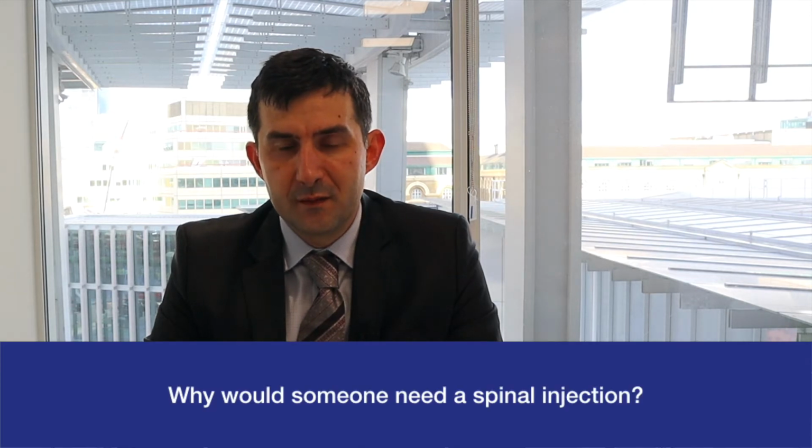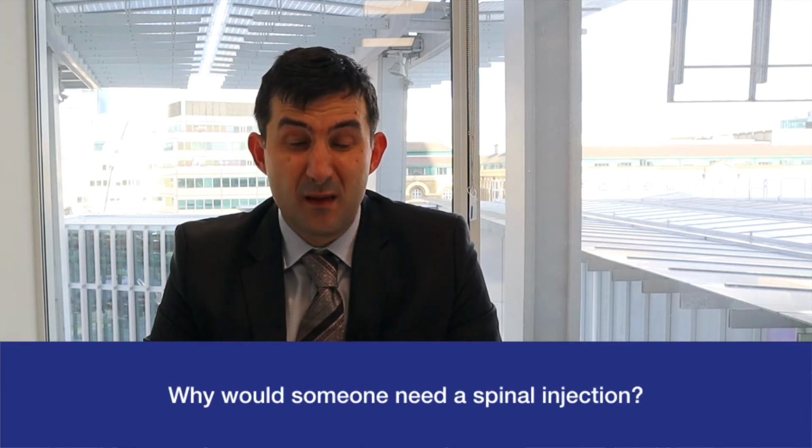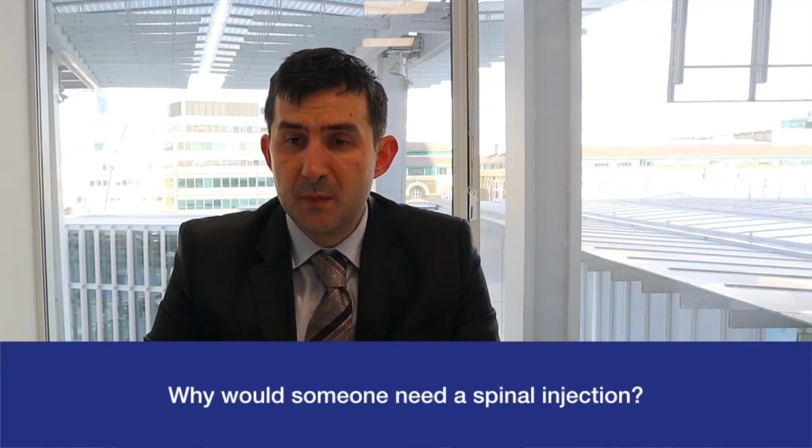The spinal injection is a way of conservatively managing pain originating from spinal pathology. It means that people who have an acute disc herniation may need an injection to alleviate the pain so they can be more mobile, start physiotherapy and actually break the cycle of the pain.